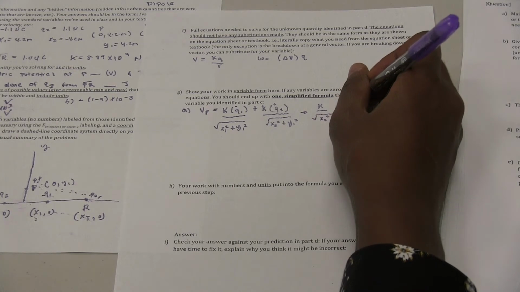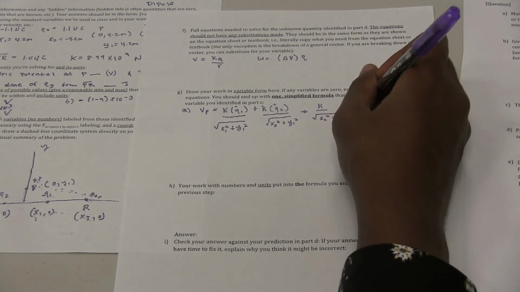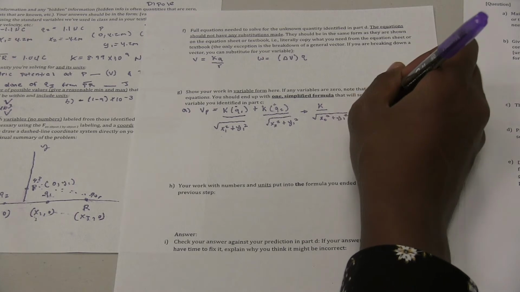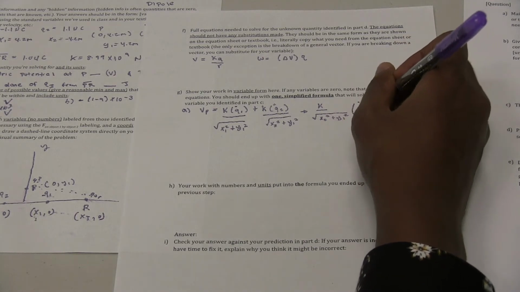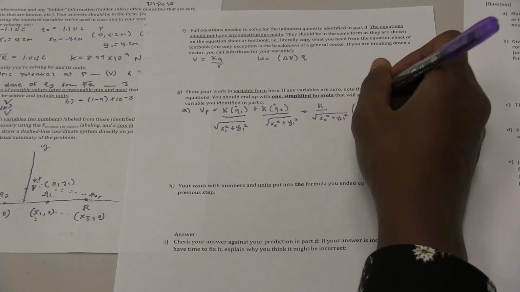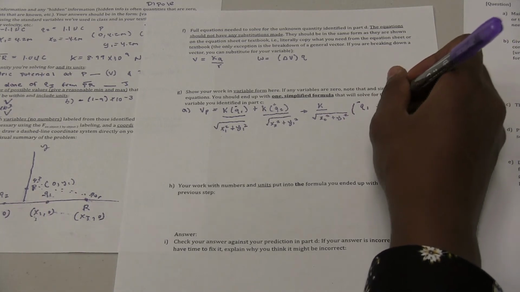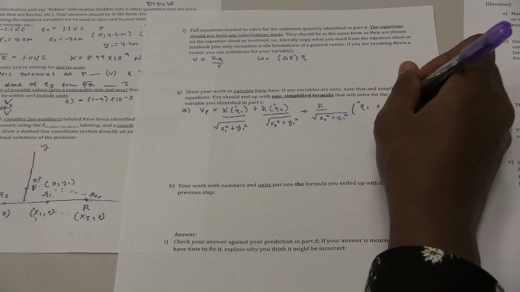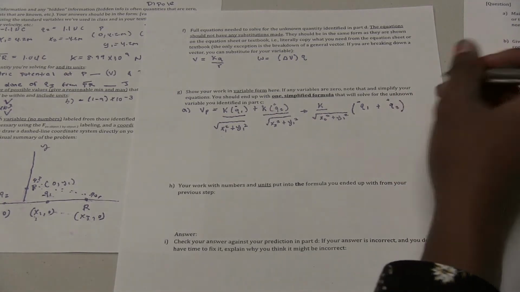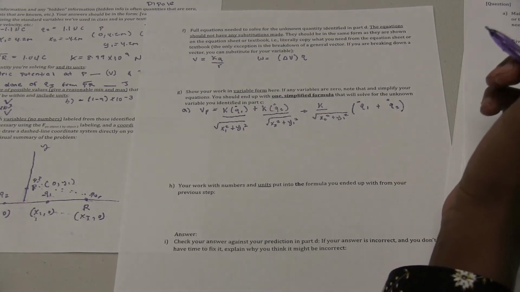And that's going to be multiplied by q1, which is our negative charge, plus q2, which was our positive charge. And that's going to be a simplified version of that.